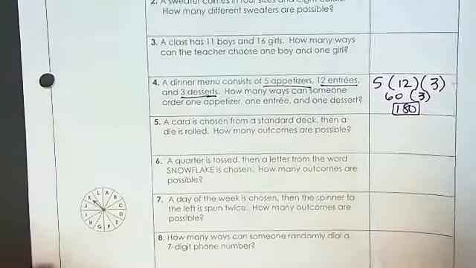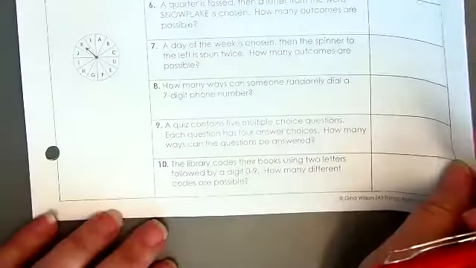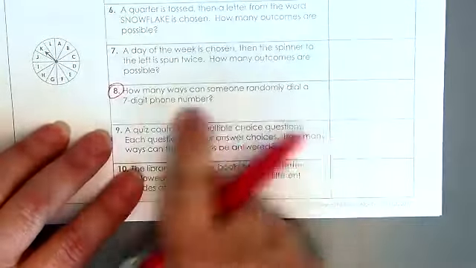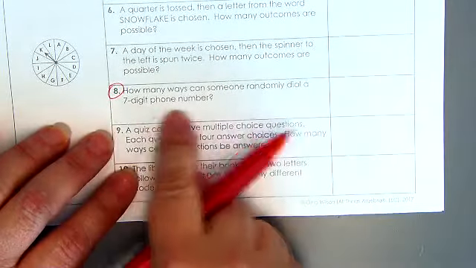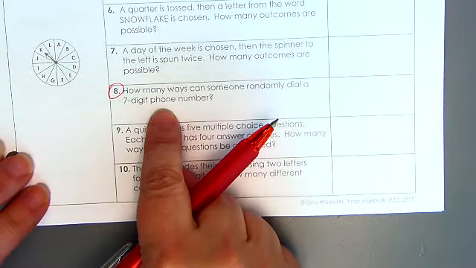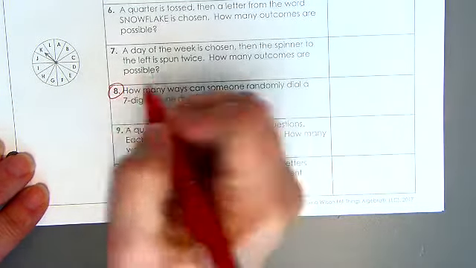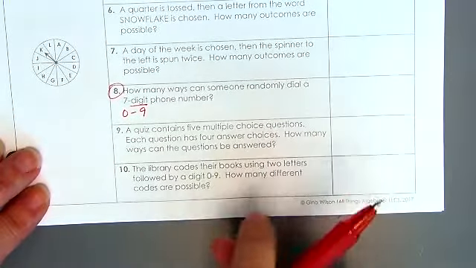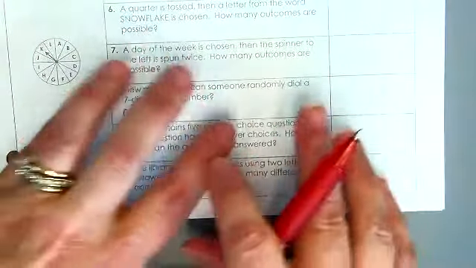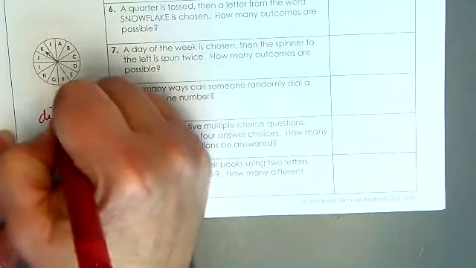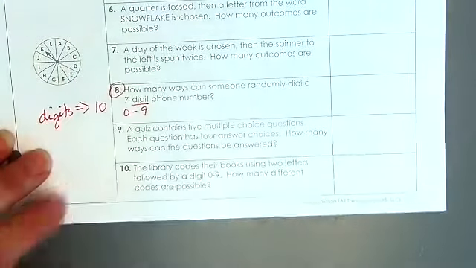Jumping on down, because there are some I want to talk about to make sure we understand. We're looking at number 8 now. How many ways can someone randomly dial a 7-digit phone number? If 7 digits, I've got to think about how many digits there are. Remember, when it says digit, that's 0 to 9: 0, 1, 2, 3, 4, 5, 6, 7, 8, 9. That means there are actually 10 digits.